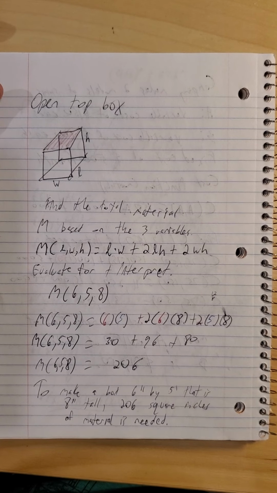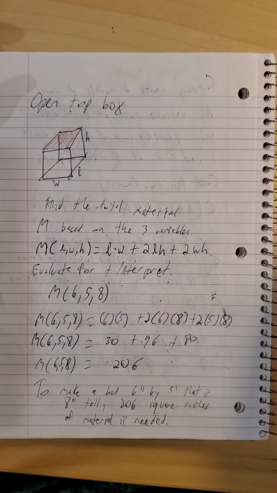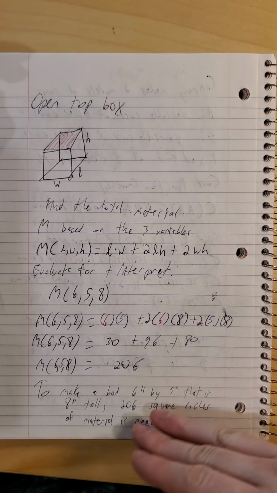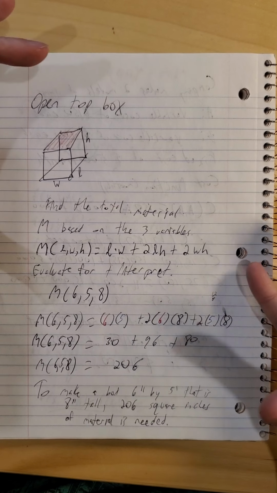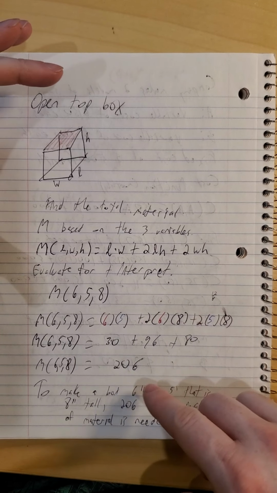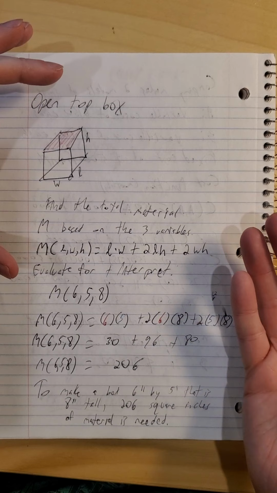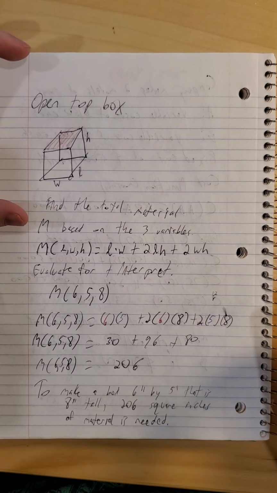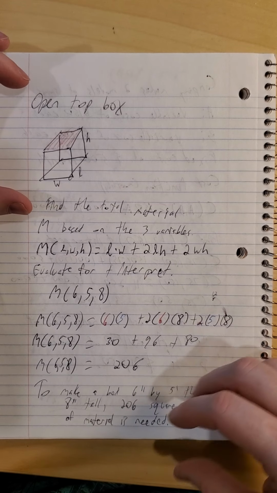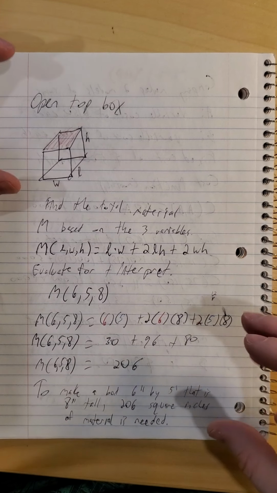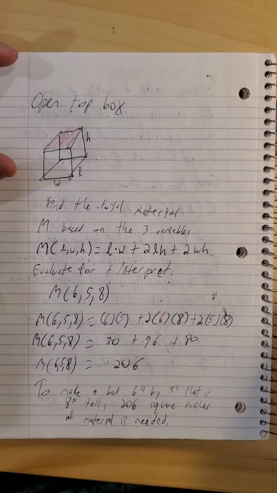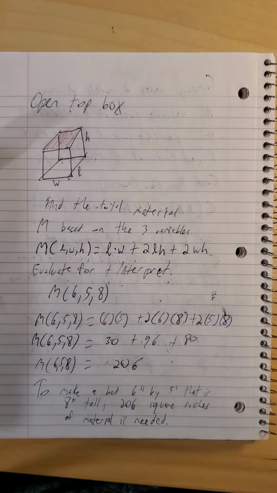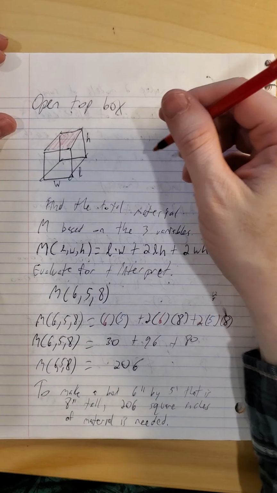Square inches of material is needed. Now, practical application to that, you would want to sort of overestimate. You will lose some material in the folding if you were actually making the physical object, but for the purposes of the textbook, we assume that you're getting everything done exactly perfectly.